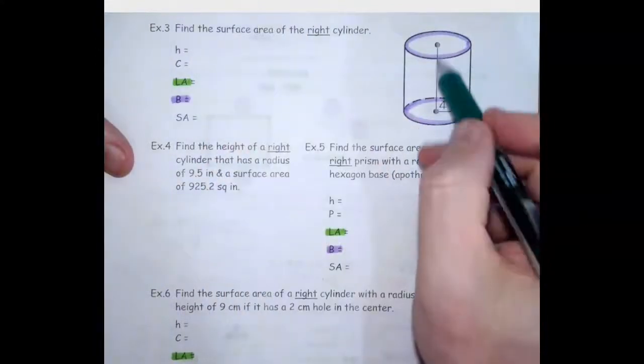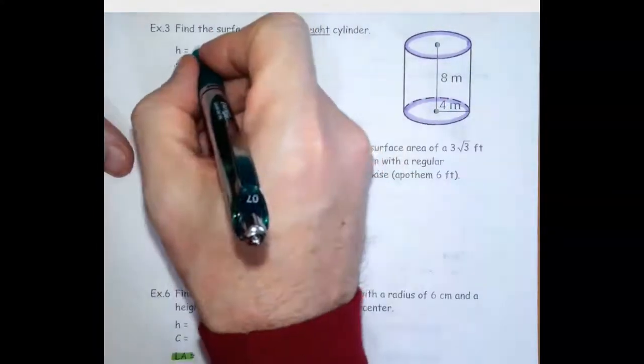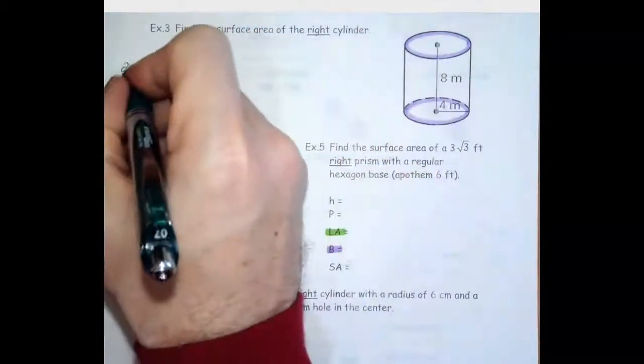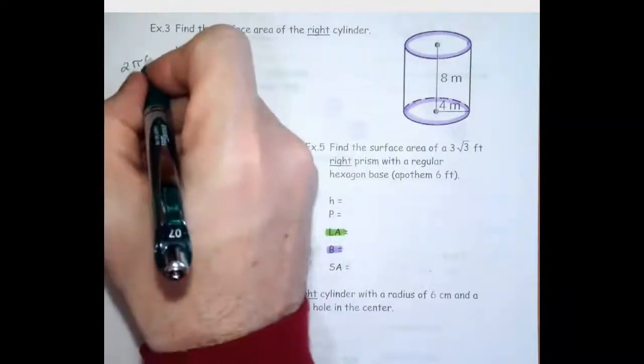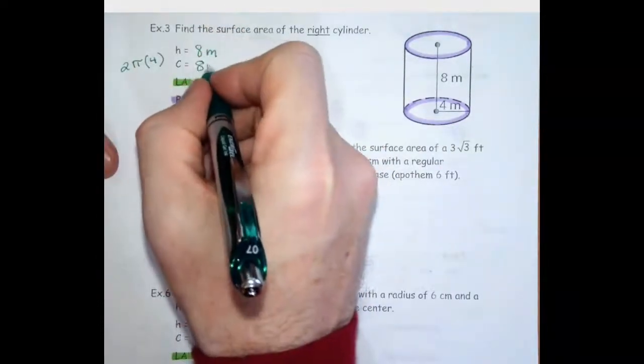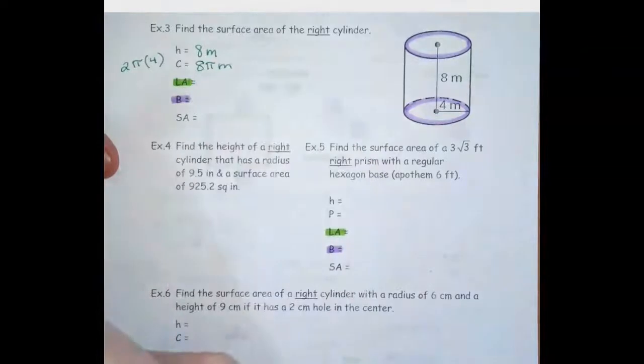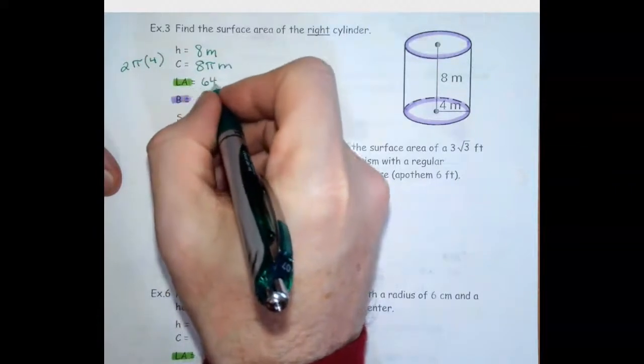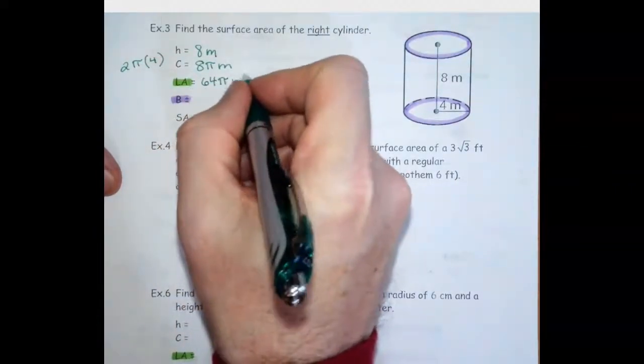So here, the height is 8 meters. The circumference is 2 pi r, and r is 4. So that's going to be 8 pi meters. Okay. Now we're going to multiply those together. Same process as the front page of the notes. So that's going to be 64 pi meters squared.